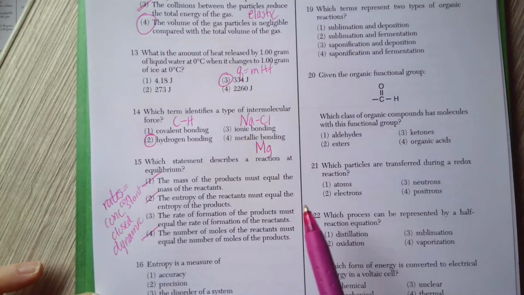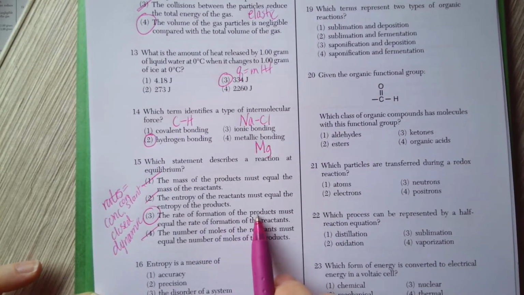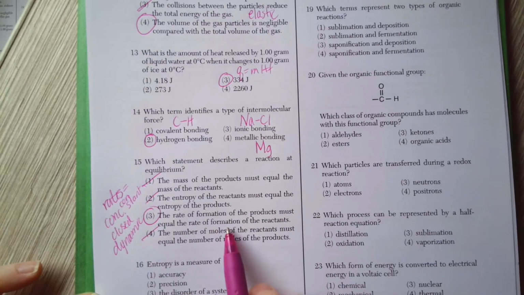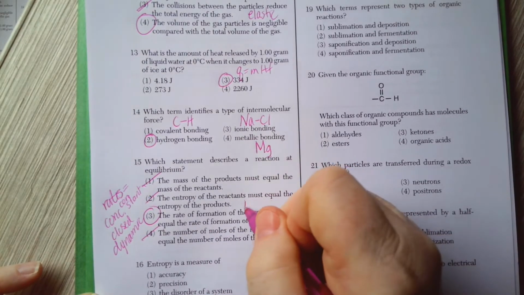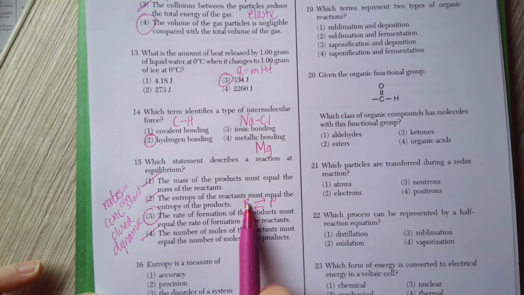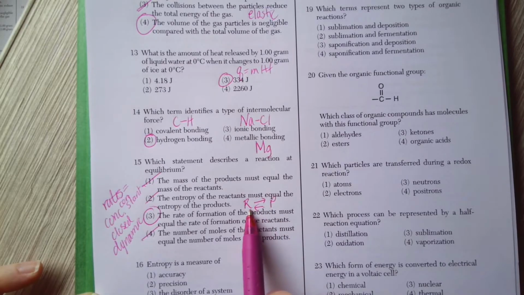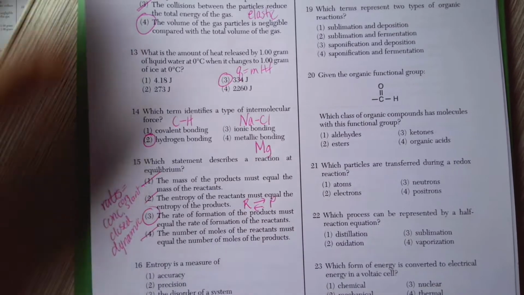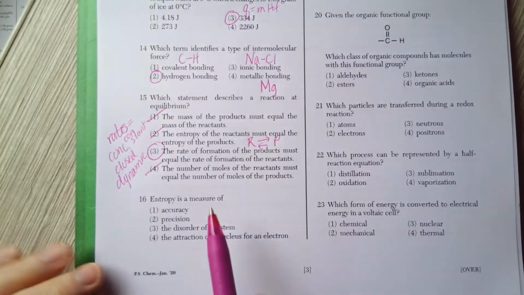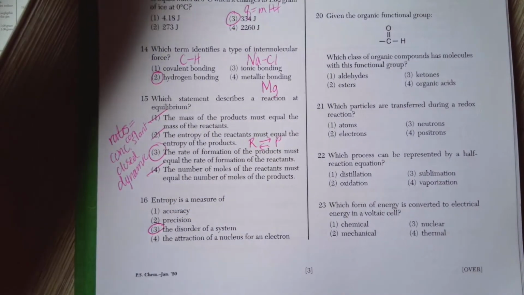Yes. It's a little bit of a weird way to word it, but basically it means the rate of the forward reaction must equal the rate of the reverse reaction. Because here if we have reactants to products, the rate of forming the products is forward. Rate of forming the reactants is reverse. Entropy is a measure of disorder. That's just know it, right?